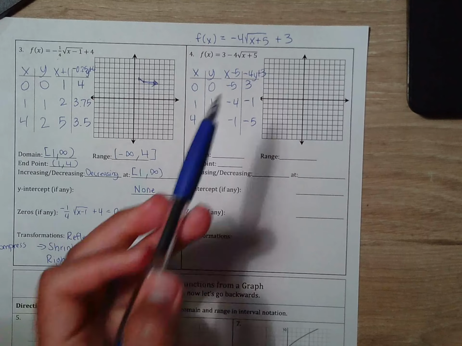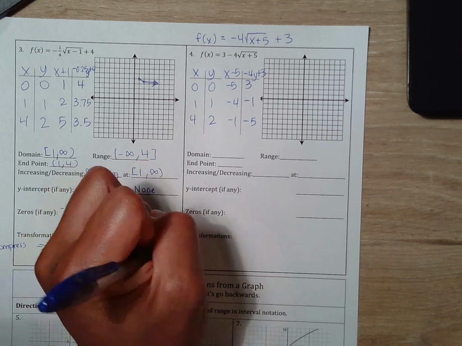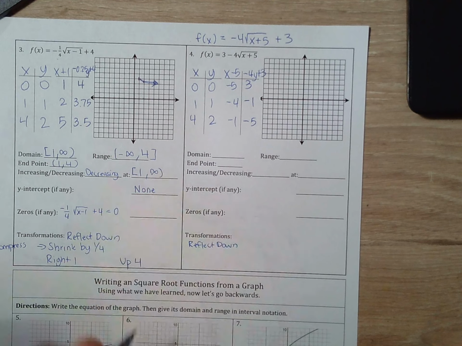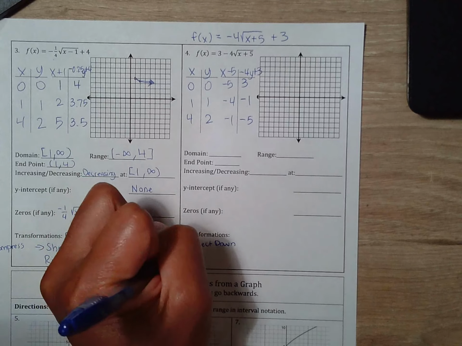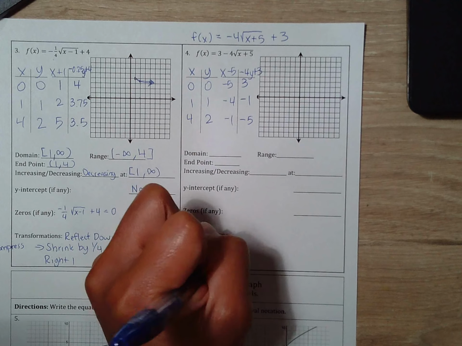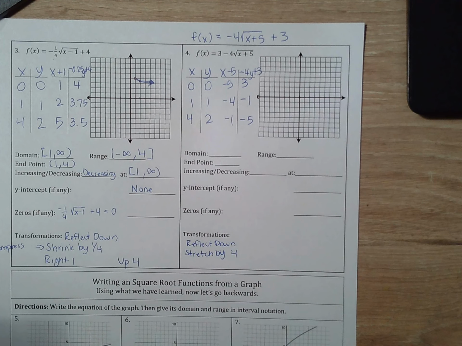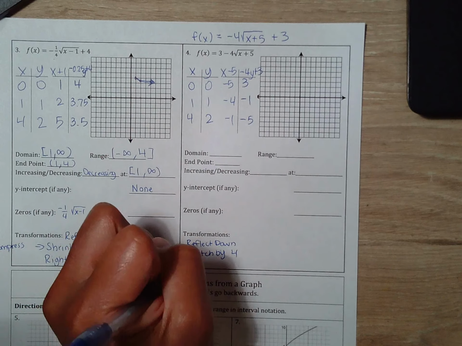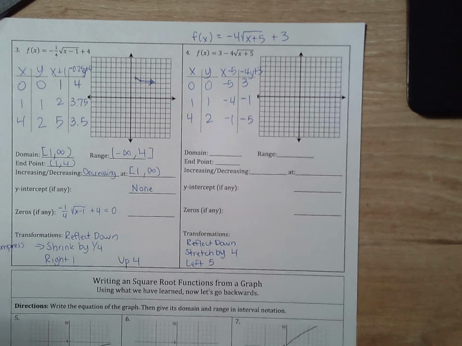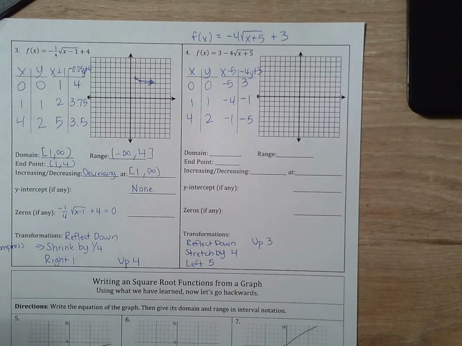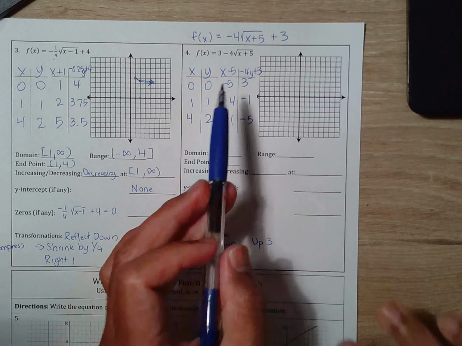Transformations. My a value is negative 4. So that negative tells me I'm going to reflect down. That 4 tells me I'm going to stretch by 4. My h value tells me, as I said earlier, left 5. And then this 3 tells me I'm going to go up 3. So let's try to go ahead and graph this. Hopefully we did this correctly.